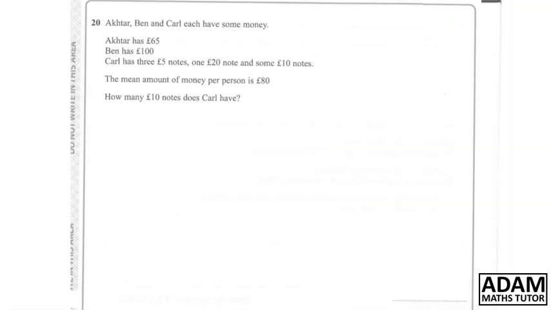Question 20. Akhtar, Ben and Carl each have some money. Akhtar has £65, Ben has £100, Carl has 3 £5 notes, 1 £20 note and some £10 notes. The mean amount of money per person is £80. How many £10 notes does Carl have? So to calculate the mean, you need to do the total divided by how many bits of data there are, n, and that will give you the mean.